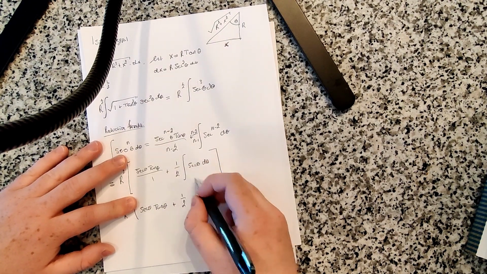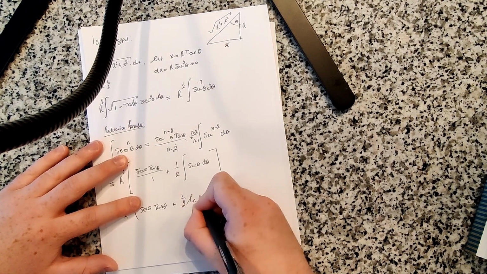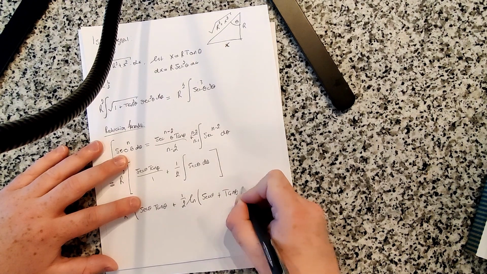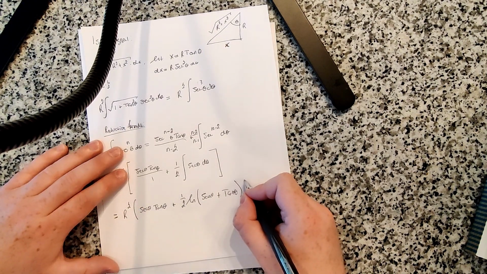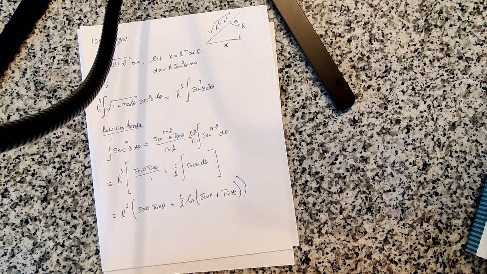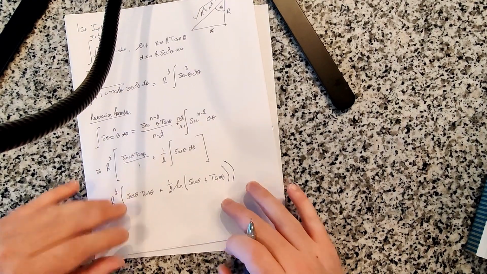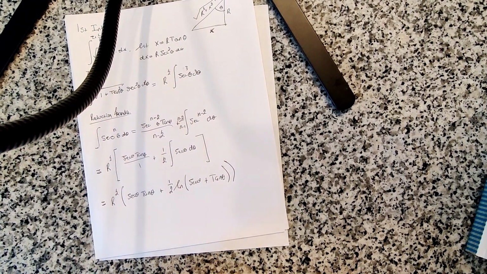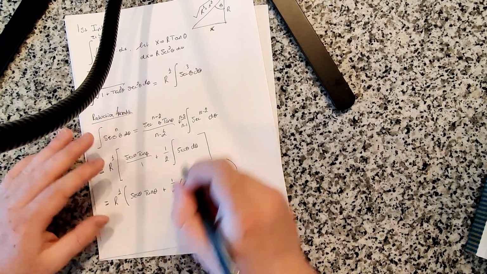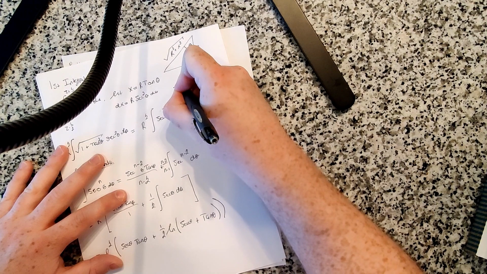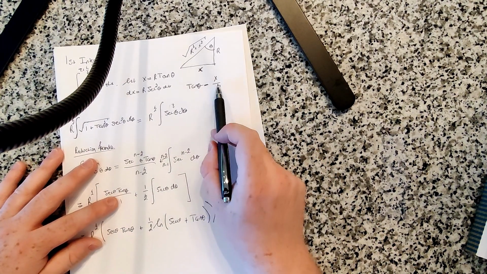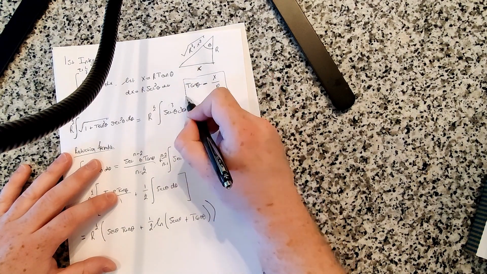Now the integral of secant of theta is the natural log of secant of theta plus tangent of theta, and close it like that. All right. So now we have the answer to our integral in terms of theta. So let's try to turn things back. We know that tangent of theta is x over r, and that's just from our substitution.